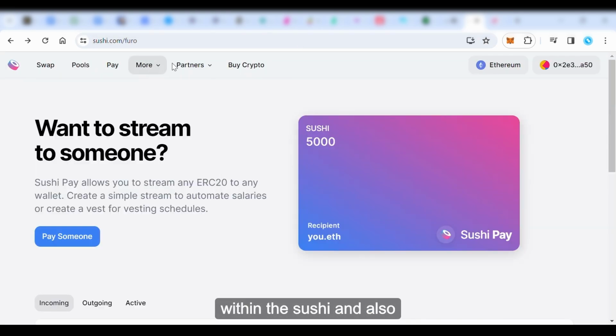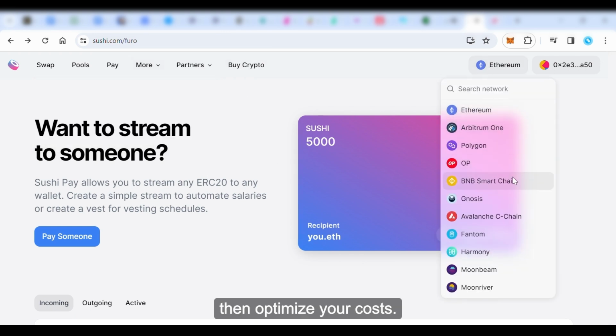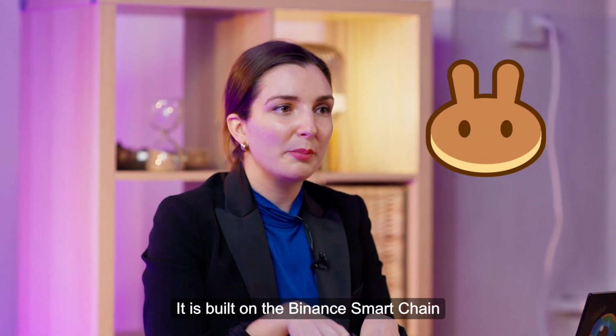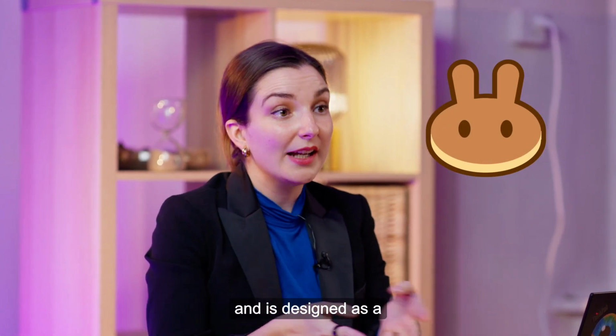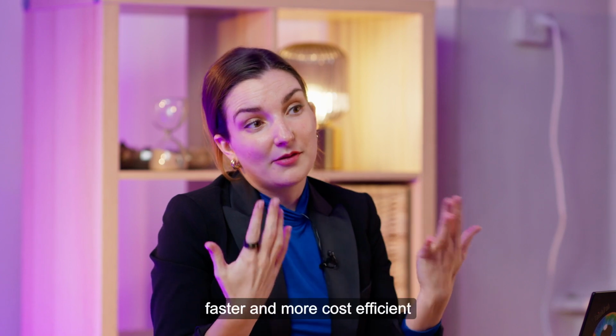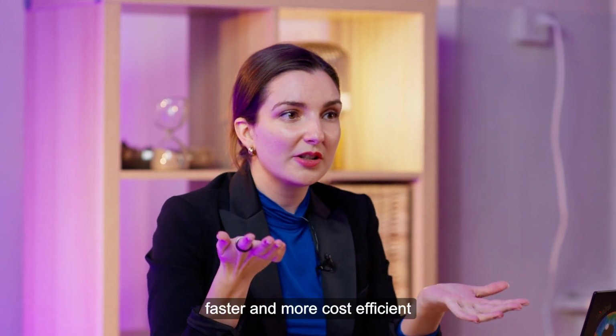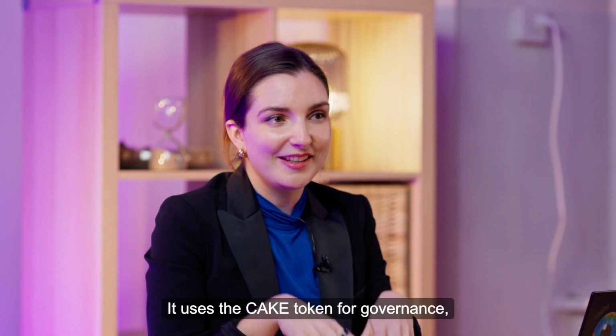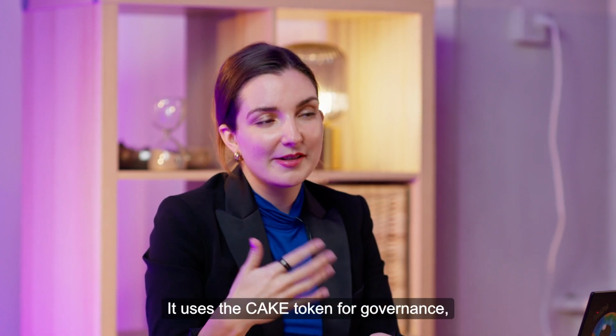immediately within the Sushi, and also then optimize your costs. The third one is PancakeSwap. It is built on the Binance Smart Chain and is designed as a faster and more cost-efficient alternative to Ethereum-based DEXs. It uses the Cake token for governance, staking, and earning fees.